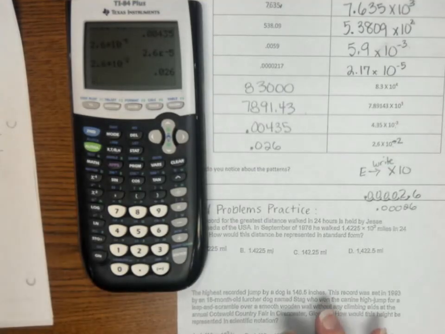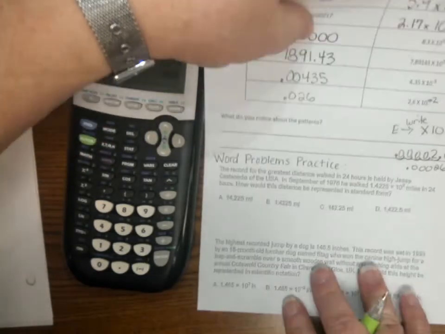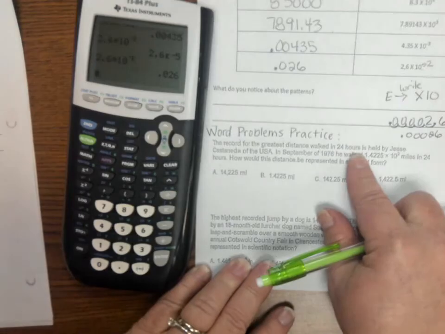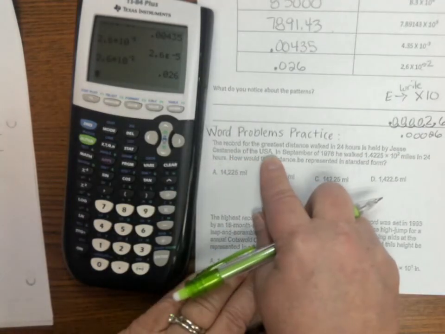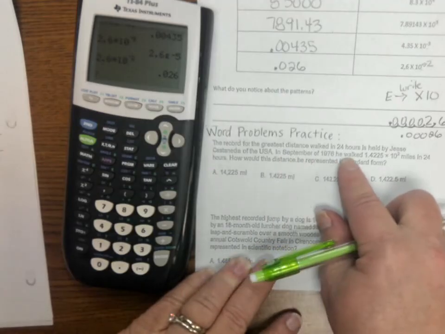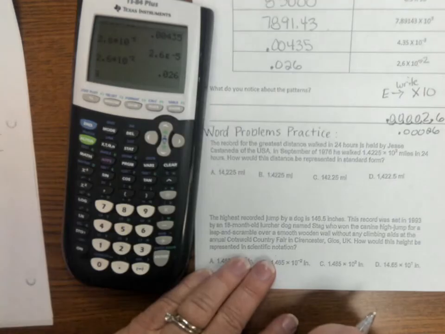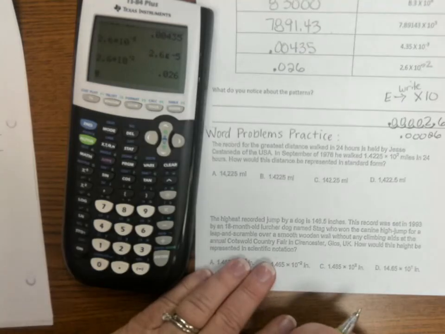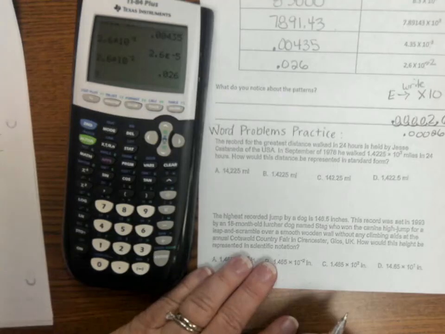All right? Okay, let's do some word practice problems. It says the record for the greatest distance walked in 24 hours is held by Jesse Castaneda of the USA. In September 1976, he walked 1.4225 times 10 to the second miles in 24 hours. How would this distance be represented in standard form? Now, see, there's a lot of words. You can get confused in all the words, so this is what you need to look at, okay?